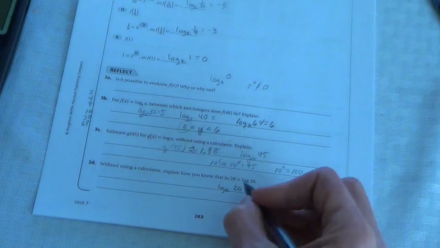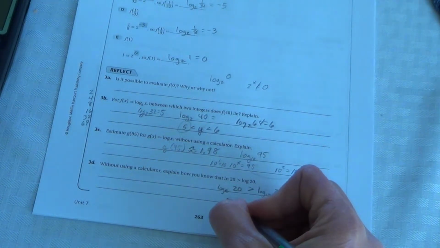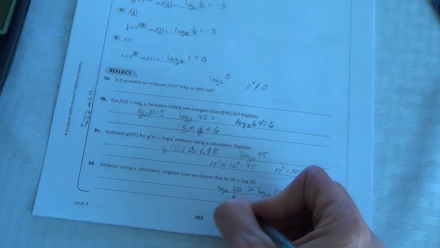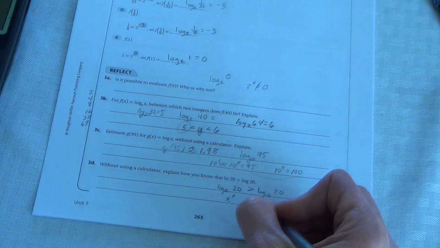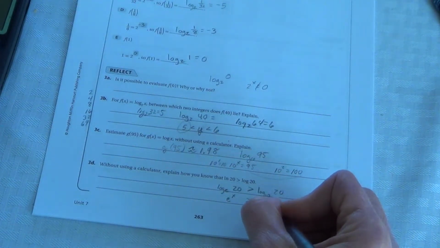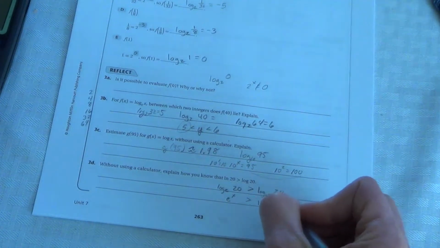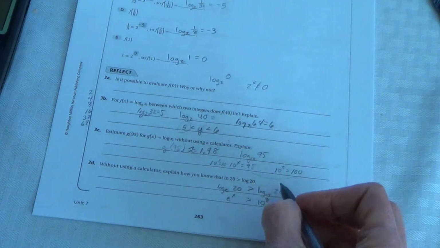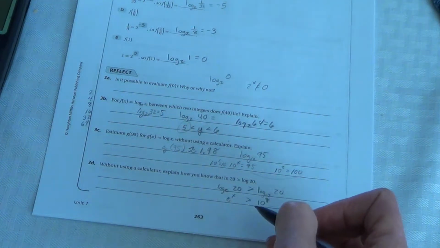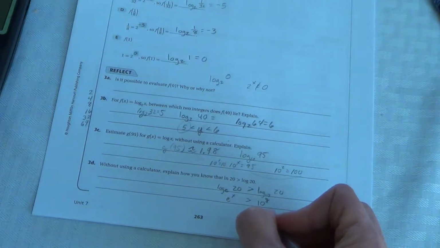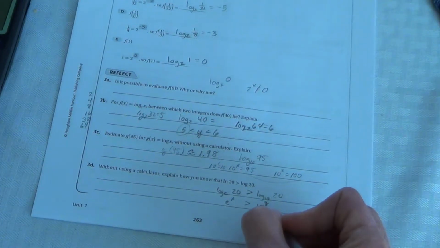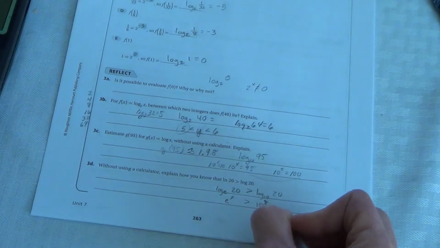So if we switch them back to exponential, it would be e to what power equals 20, and 10 to what power equals 20. Well, we know 10 is going to be close to 1, 10 to the first power roughly, 1 point something.